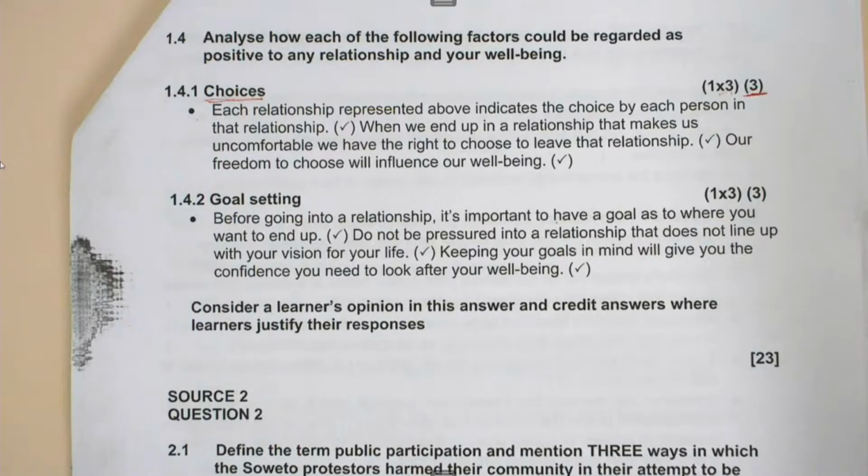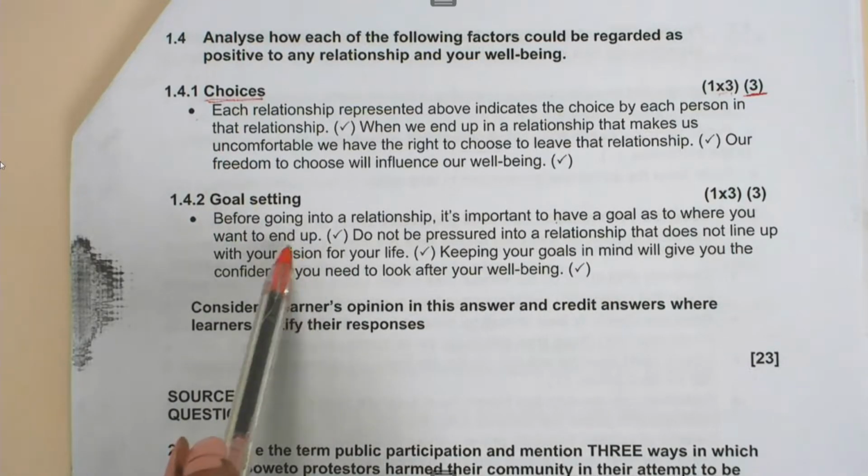1.4.2, goal setting. We did goal setting, that was the first topic of this year. Before going into a relationship, anybody has goals. This is what I want, this is what I don't want. This is what I want to achieve, this is not what I want to achieve. Now, how will that be a positive factor in your relationship and your well-being? Before going into a relationship, it's important to have a goal as to where you want to end up. That is a mark for that.